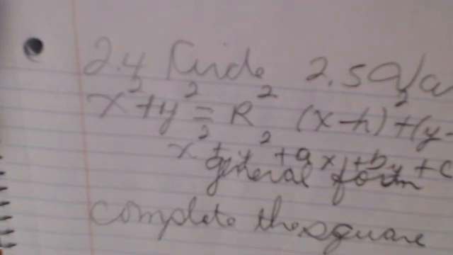Good afternoon. Today we're going to look at two really pretty easy sections. 2.4 deals with the circle and 2.5 deals with direct and inverse variation. We'll look at those three equations that I've got here.